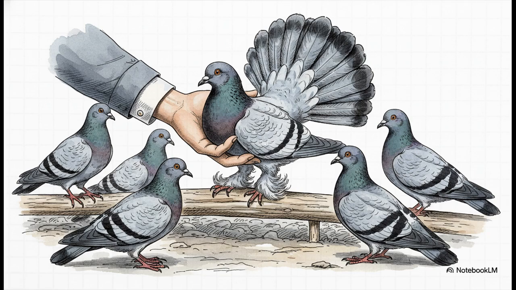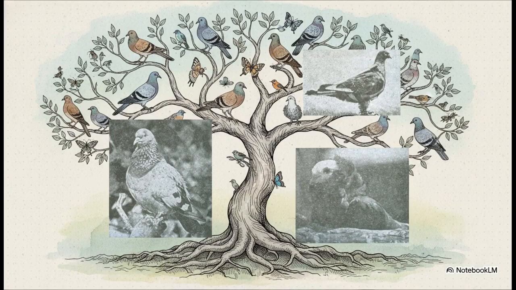Well, through a process he saw with his own eyes. For generations, breeders would look at their flock, spot a bird with a slightly fancier tail or a unique color, and only let those birds make babies. Humans were the ones doing the selecting. And the results were just, wow, dramatic.